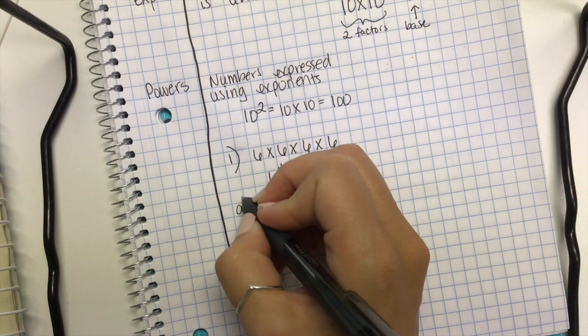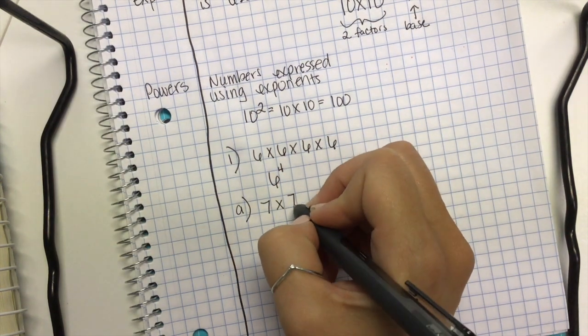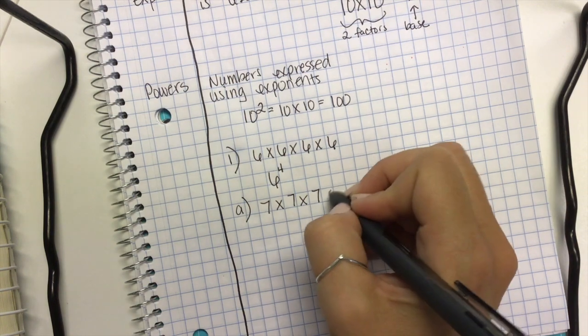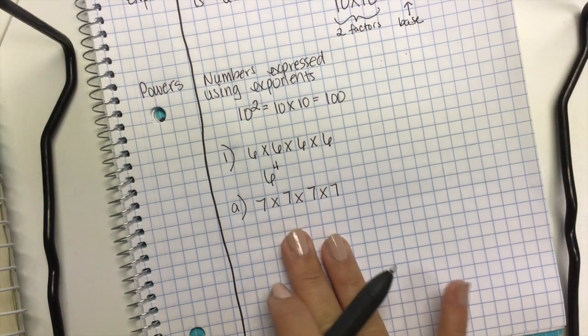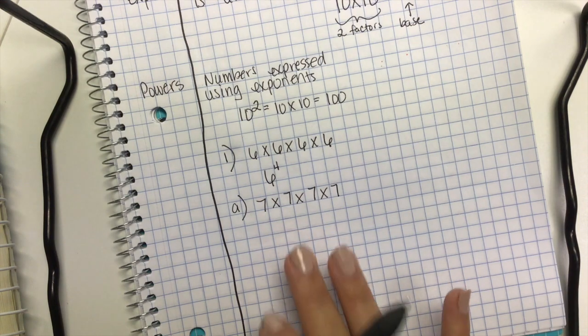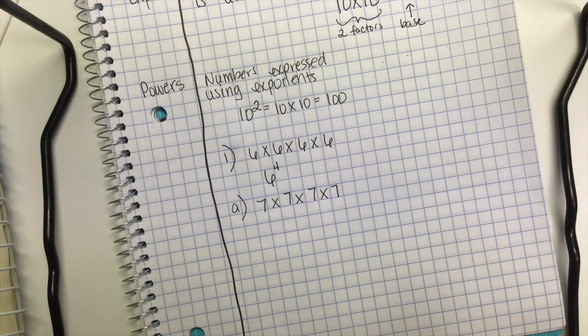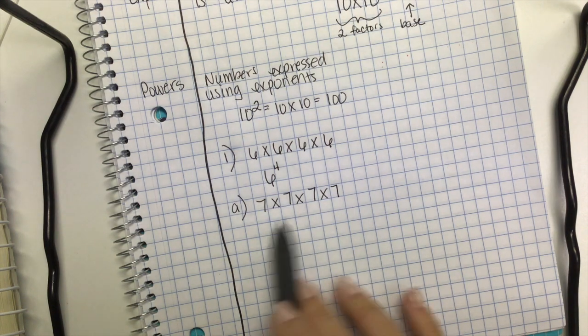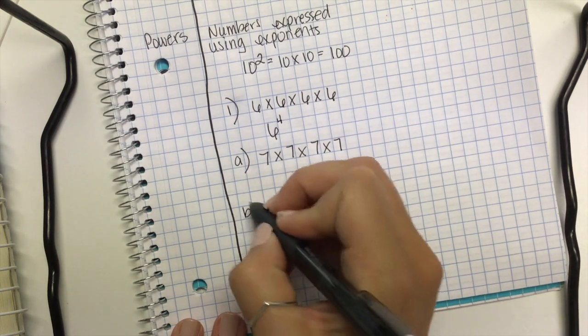Now let's go to A on the bottom of 62. We have 7 times 7 times 7 times 7. What is our base? That's what I want you to solve. Okay, I'm going to have you do that on your own. What is your base and what is your exponent? You're going to write that there, and then we're going to check when you come into class. Okay, and then we're going to go to B.